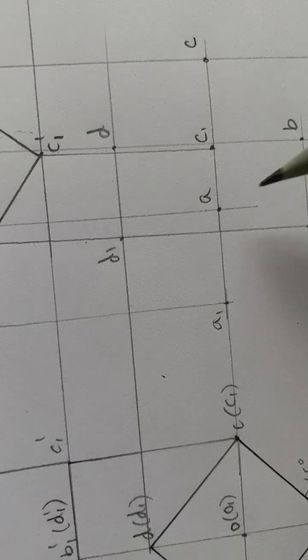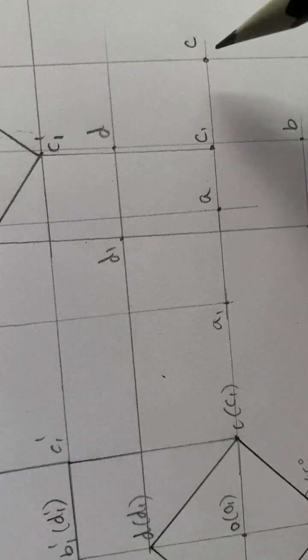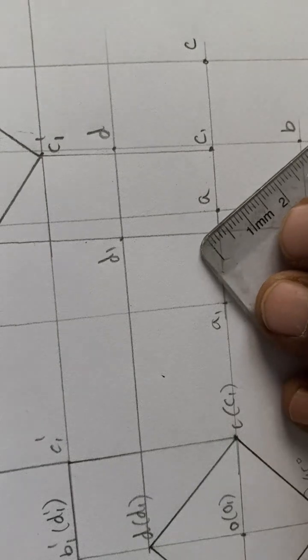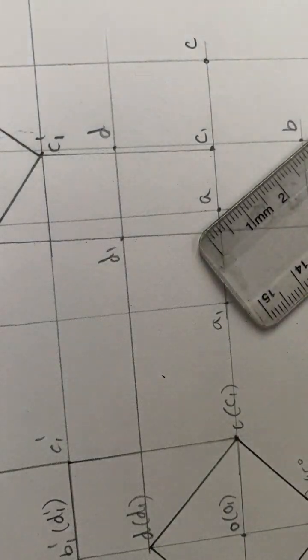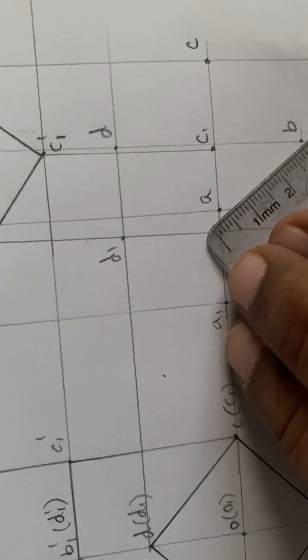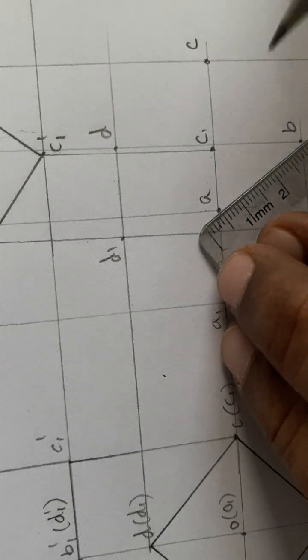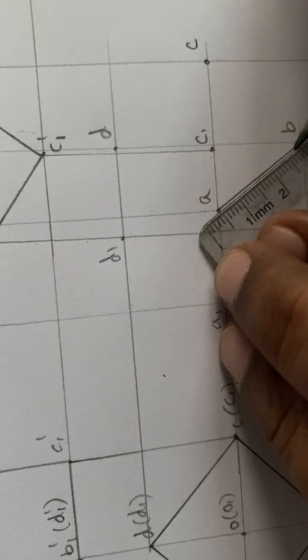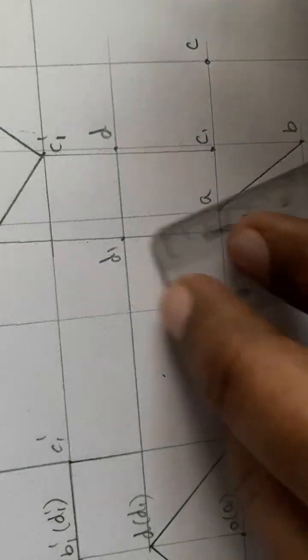Now what you need to do is A, B, C, D. You need to join this A, B, C, D. Okay.